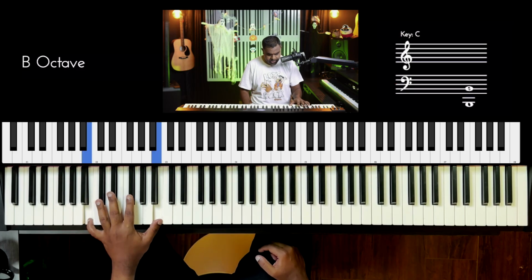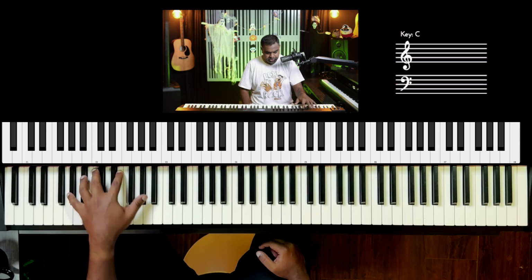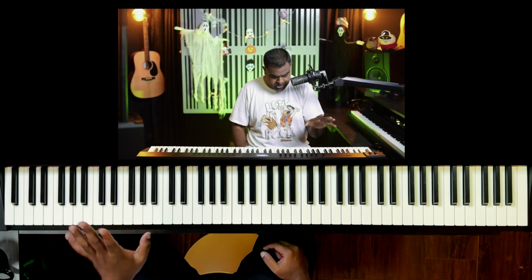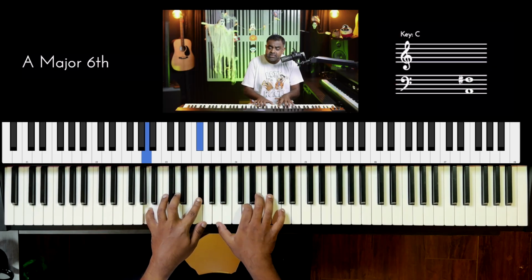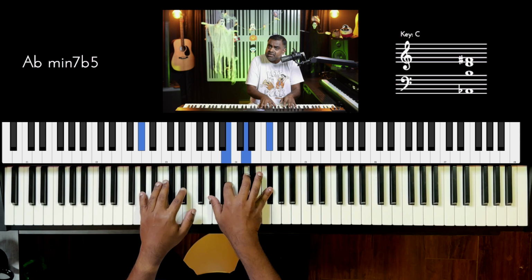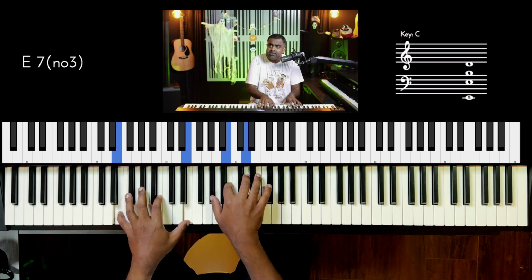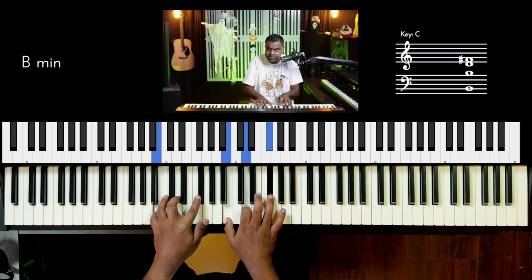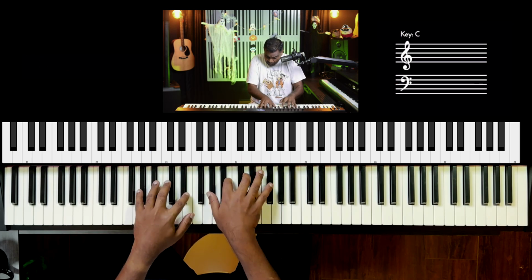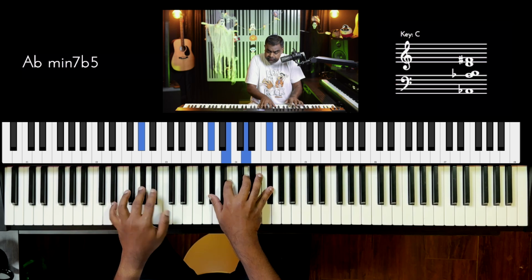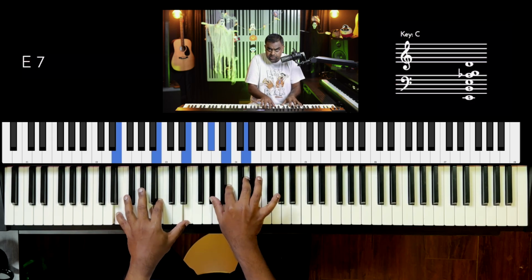Okay, let's now move into the epic section, as I'm calling it. Let's first get the left hand going. You do B, A, G sharp, E. Those are your notes, and the overall chords will be B minor, B minor over A, then G sharp minor 7 flat 5, and then a regular old E 7th.